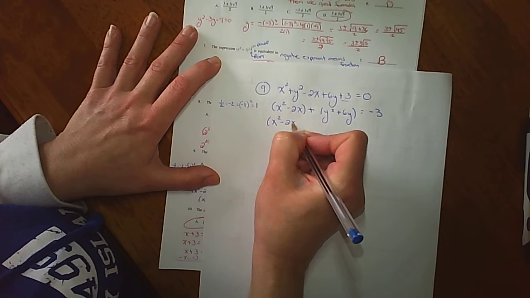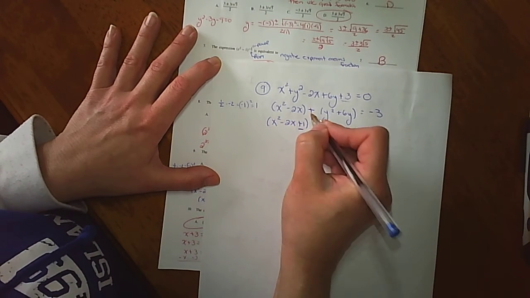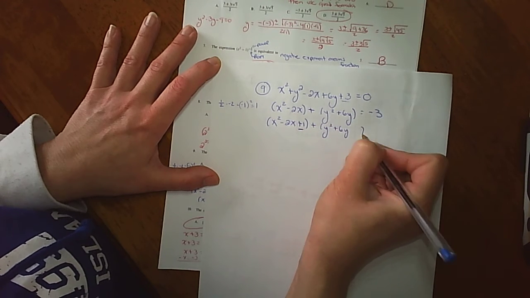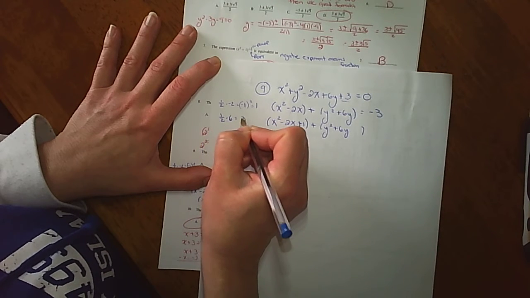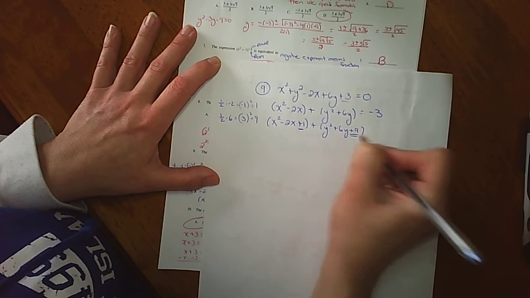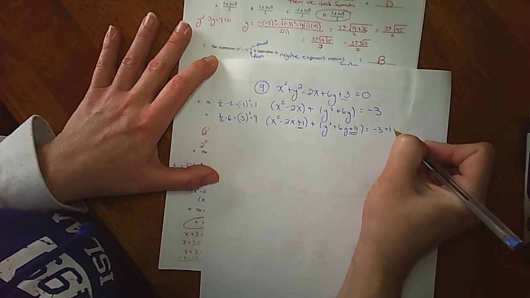So in the first parenthesis, I'm adding on a 1. So this is new. Bring down the plus sign. Now we're going to do the same thing for the y's. We're going to do half of 6, which is 3, squared it's 9. So that's new. Now remember, whatever's new on this side has to get added new to the other side.